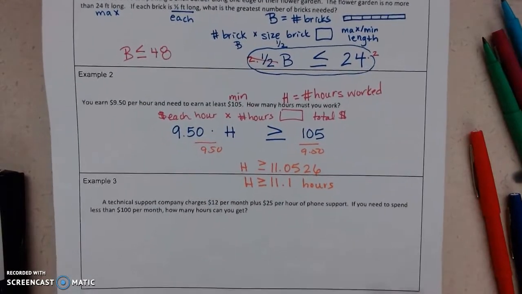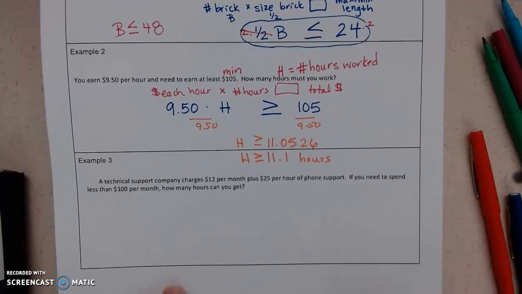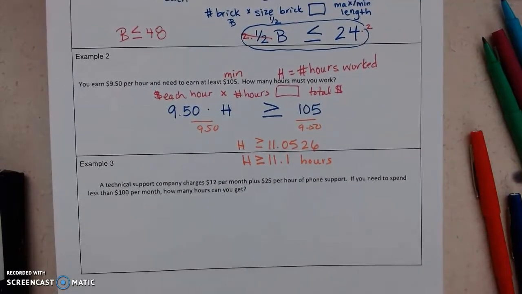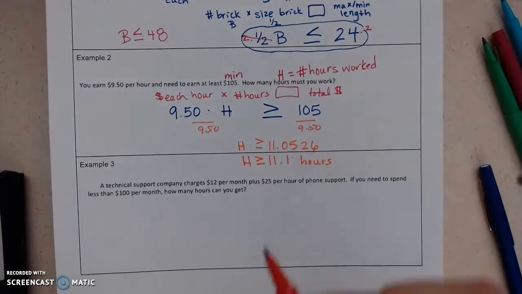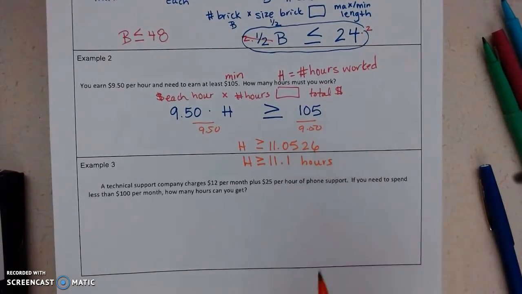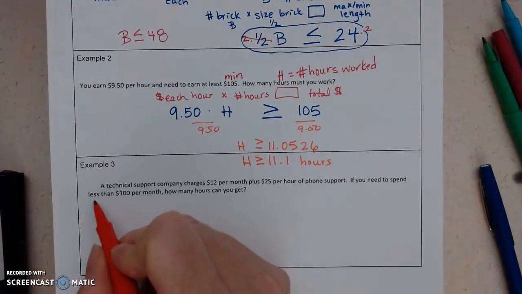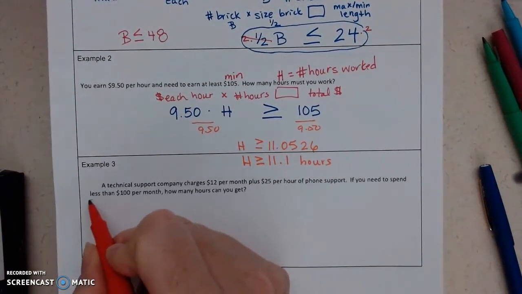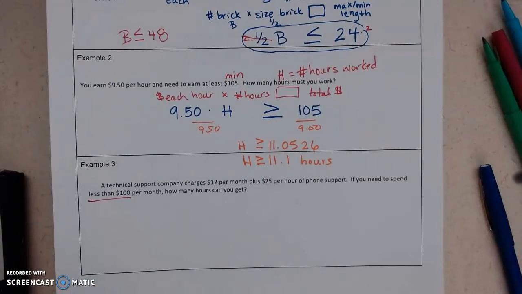All right, let's look at our last example. A technical support company charges $12 per month plus $25 per hour of phone support. We need to spend less than $100. How many hours can we get?